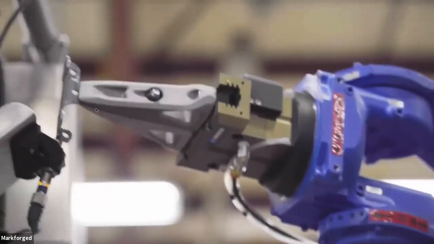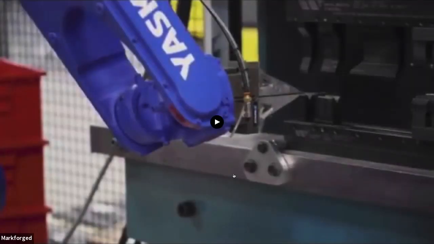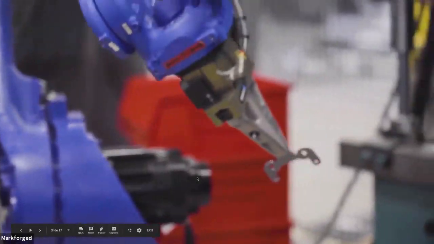And being able to 3D print it out of metal makes it so you can do many, many cycles without having a human interact with the physical machine. And so, here we go, next slide.